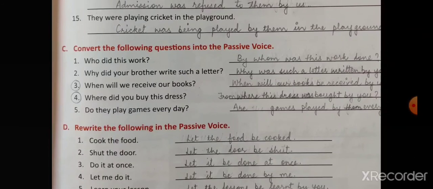Now, convert the following questions into the passive voice. Who did this work? By whom was this work done? Why did your brother write such a letter? Why was such a letter written by your brother? When will we receive our books? When will our books be received by us? Where did you buy this dress? By whom was this dress bought from where? Do they play games every day? Are the games played by them every day?